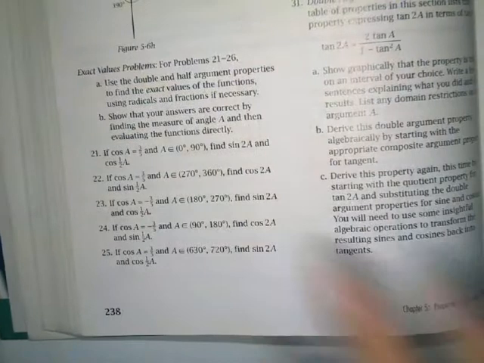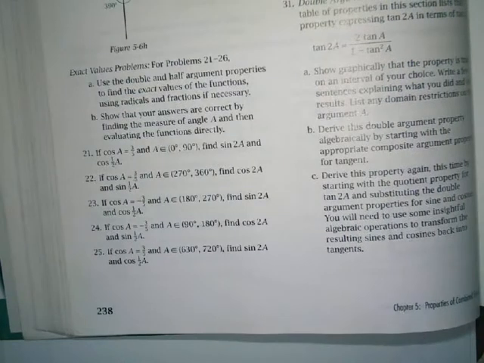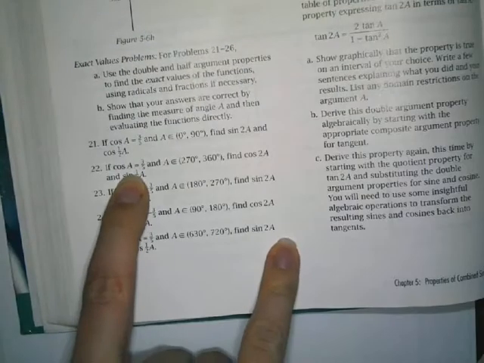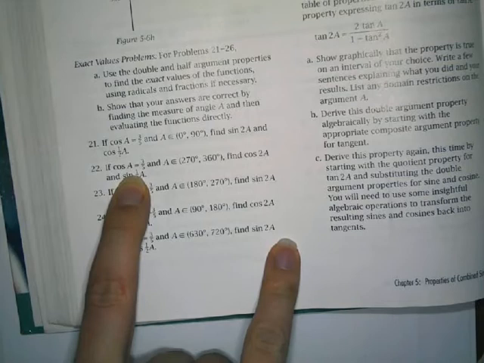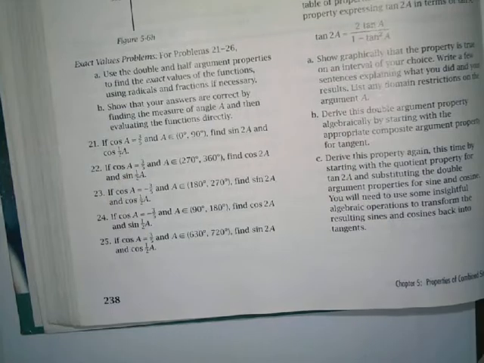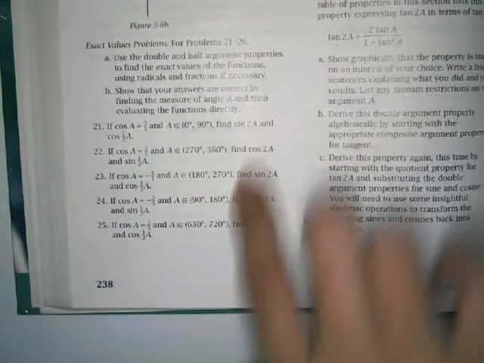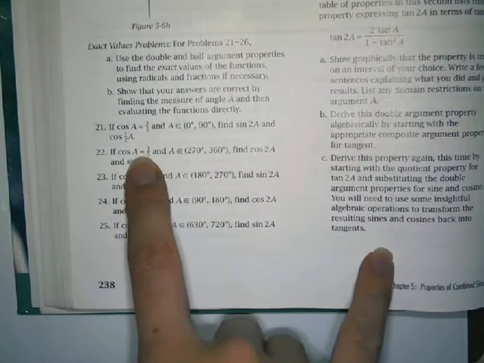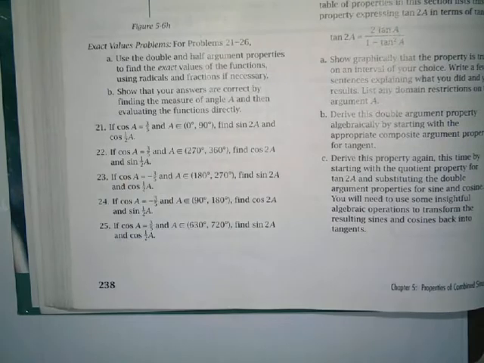Okay, since the example that we just did is the more common example that you'll have to deal with for the properties, I want you to do number 22. I'll zoom in. It's very similar to the one we just did, except it's asking you to find cosine of 2a and sine of 1/2 a, and it gives you that cosine of a equals 3/5.